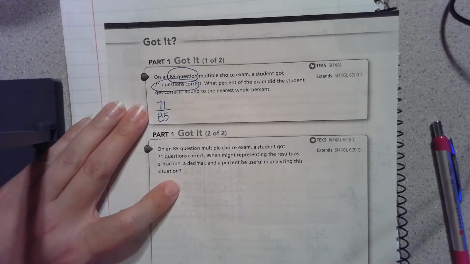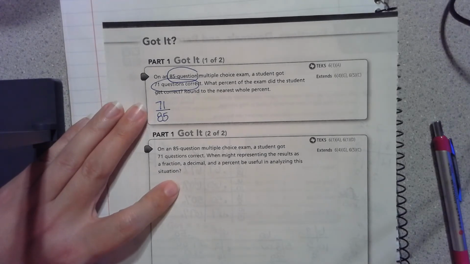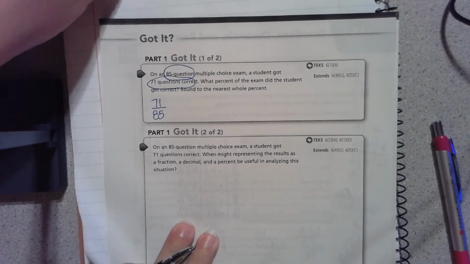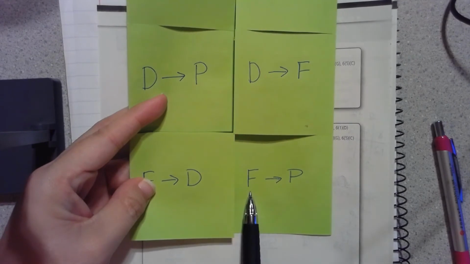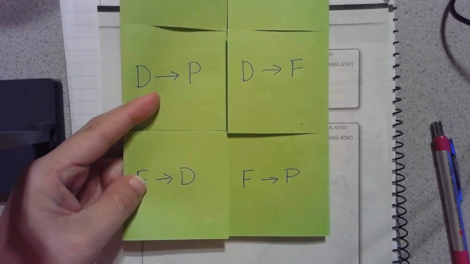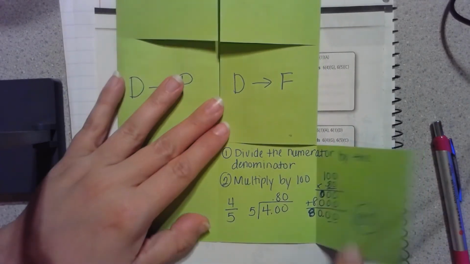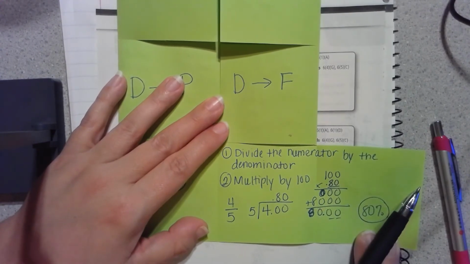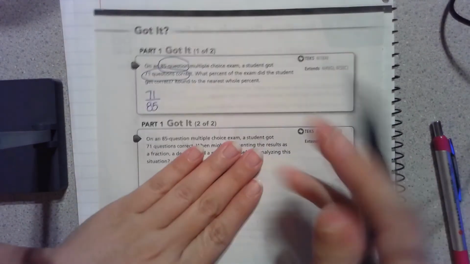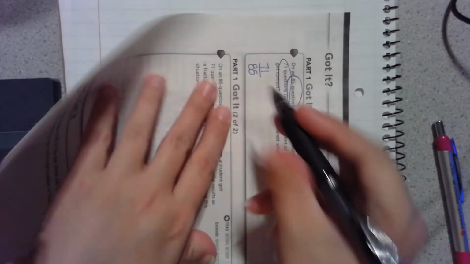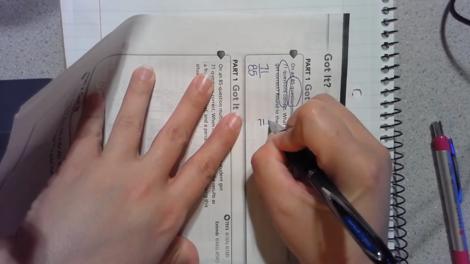If we want to figure out what percent he got correct, we can look back at our foldable, and our foldable is going to tell us how to go from fraction to percent. So when we open it up, we see that we have to divide the numerator by the denominator, and then multiply by 100. Okay? So I'm going to turn my paper sideways so I have a little bit more space. I'm going to put 71 just like that.